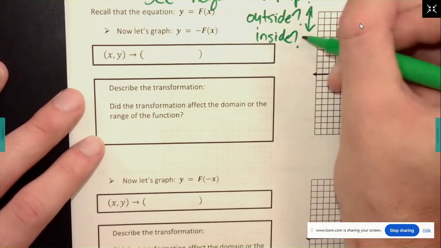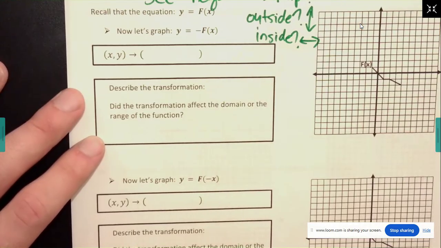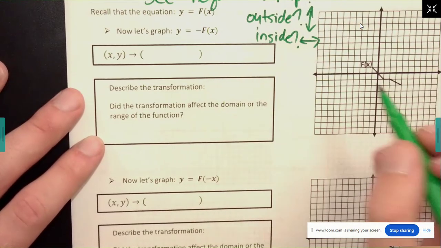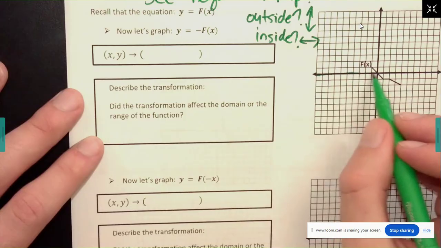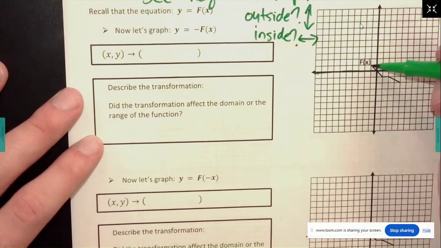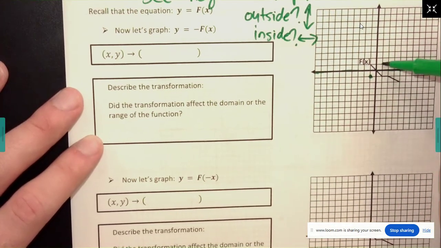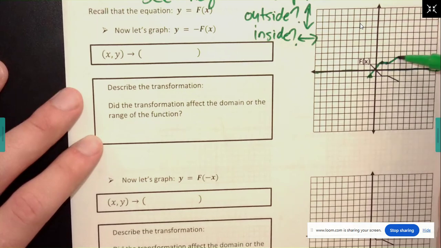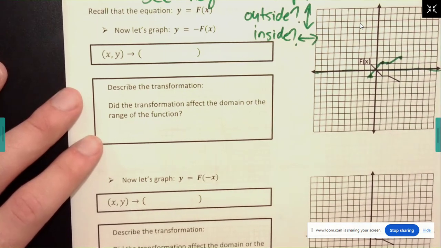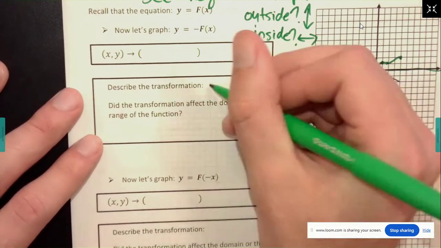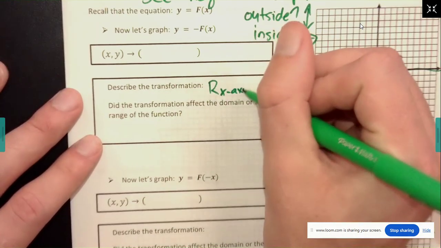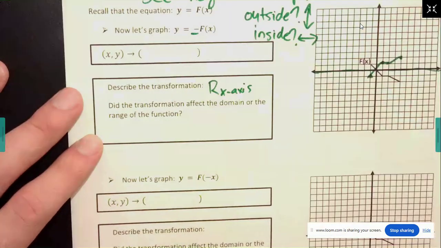And if it's on the inside, we're going to flip it left and right. So flipping up and down, right, I got to flip over that x-axis. I'm going to bring points up here, down here, and I'll make a graph like that. Okay, so that's going to be a reflection around the x-axis. And that's because this negative sign shows outside of the parentheses.